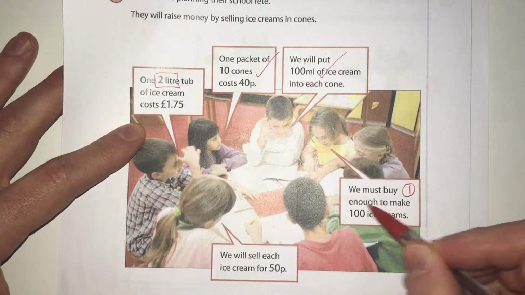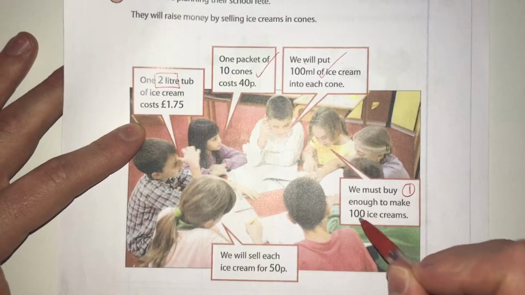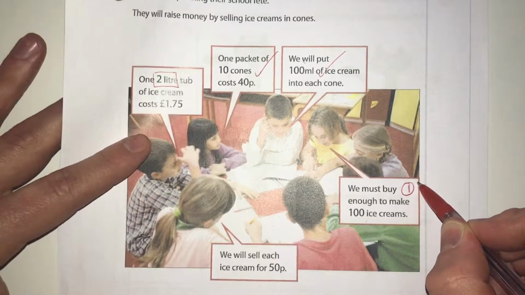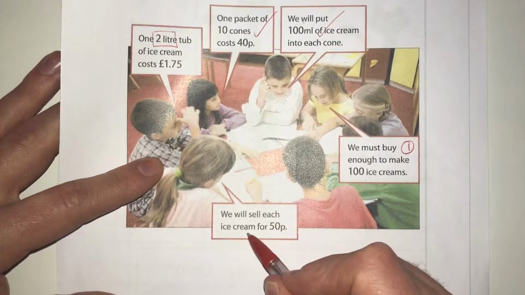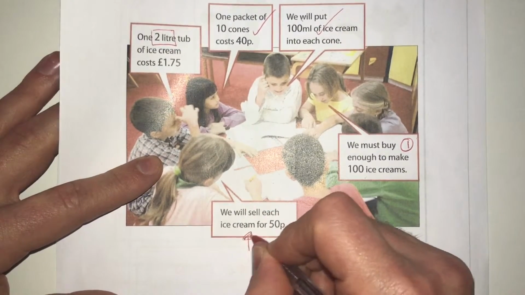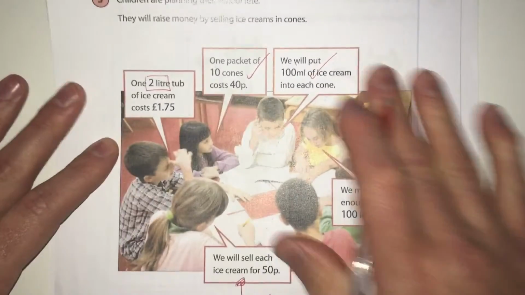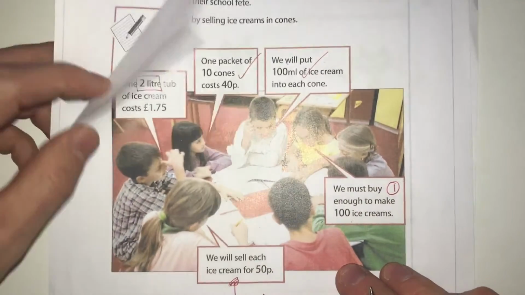100 ice creams, we must buy enough to make 100. So if 100 is my quantity, that is my starting point. Hence why I put a number 1 around it, okay? We will sell each one. If anything, you could make a note saying this is the final piece of information you are going to need. Okay, so I've read that. Now let's have a look what the question has to offer.